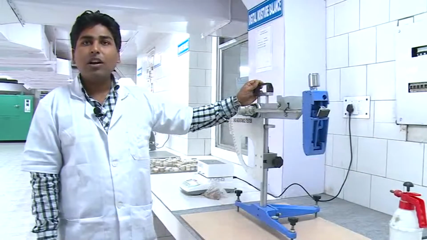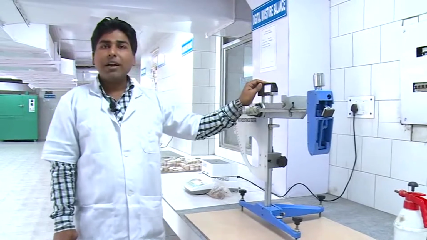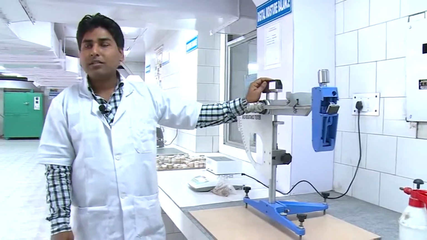My name is Vikas Gaur. I am working on a skid resistance tester. Skid resistance scales are used to determine the degree of slippage on the tile surface in both wet and dry conditions.